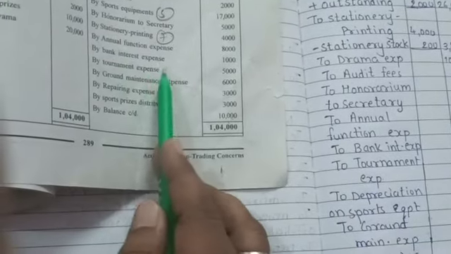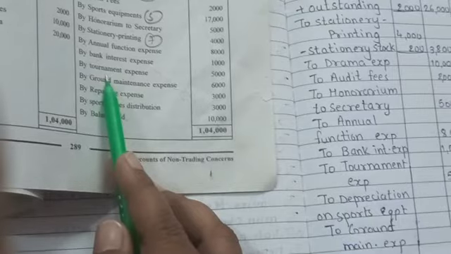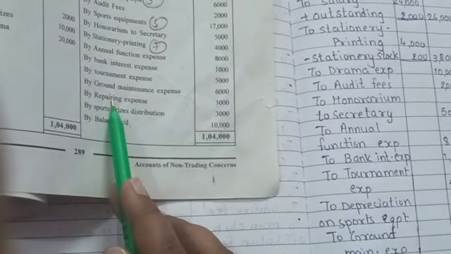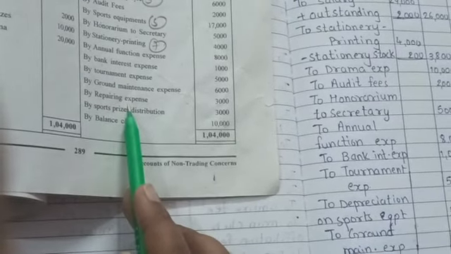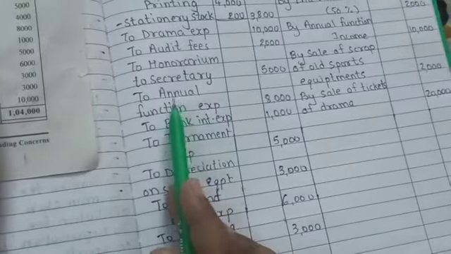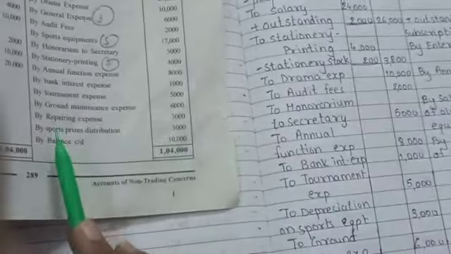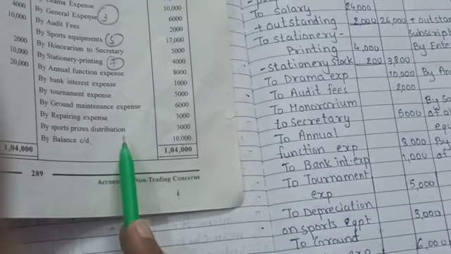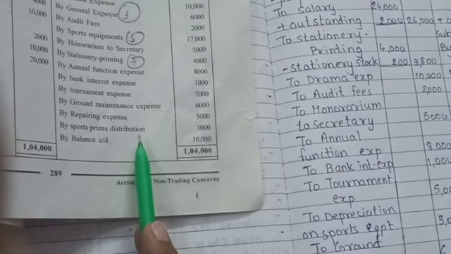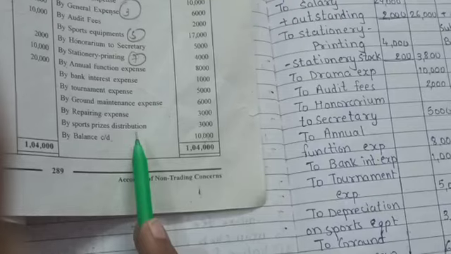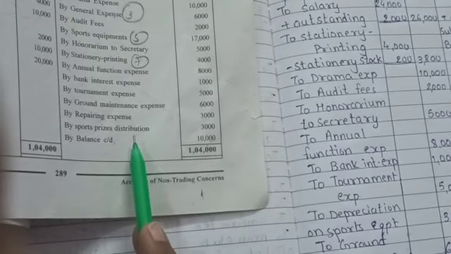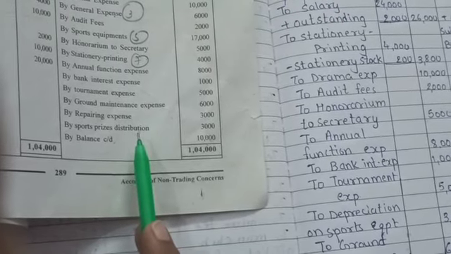By bank interest expense, tournament expense, ground maintenance expense, repairing expense, all these expenses will be written on expense side. Now we have sports prize distribution. Sports prize distribution is related to the balance sheet liability side, so it will come in the balance sheet.